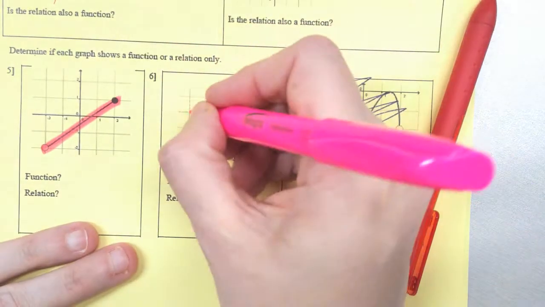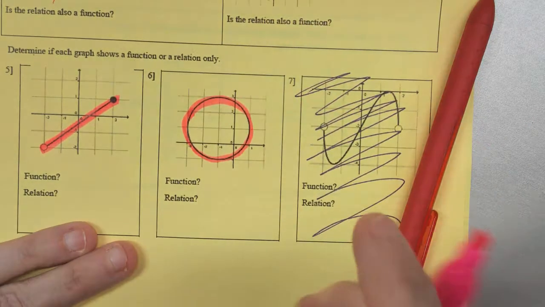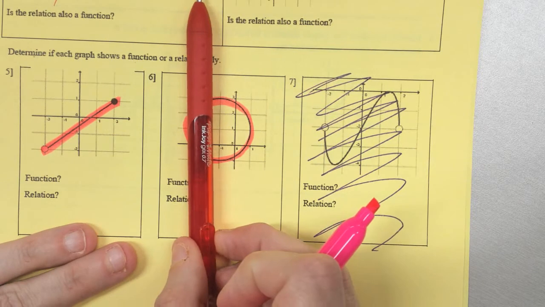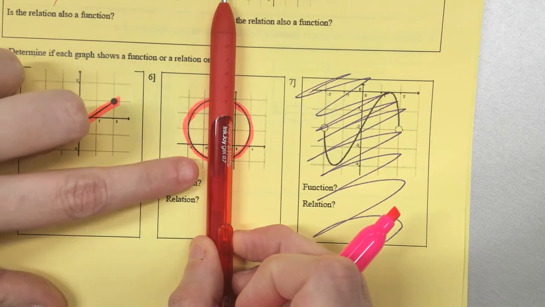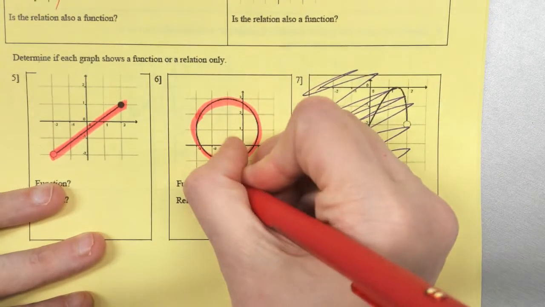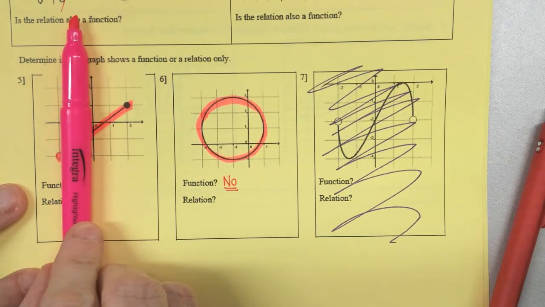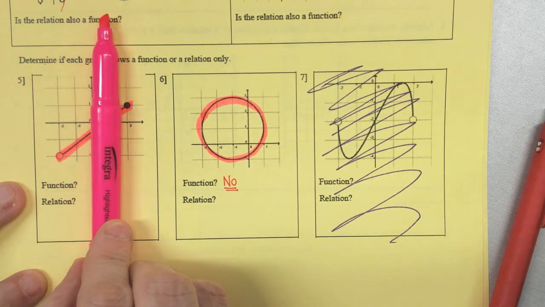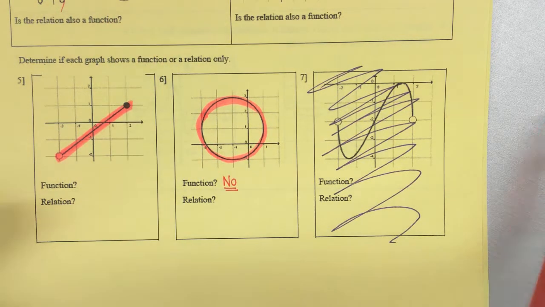Now, some people are like, what does that mean? So let me show you what a not a function looks like so you can understand that. So I highlighted the circle. Now look, does it touch the highlighter? See, right here, it's touching the highlighter twice at the same time. So this is not a function. But on this one, if you look, as I move my highlighter, is it touching the highlighter more than once at the same time? No. So this one is a function.